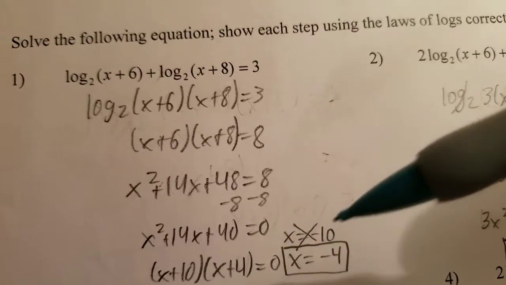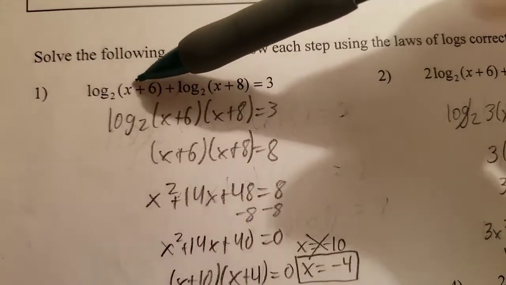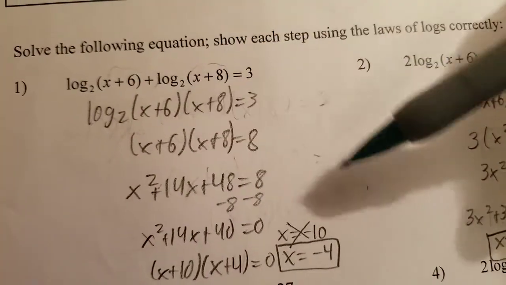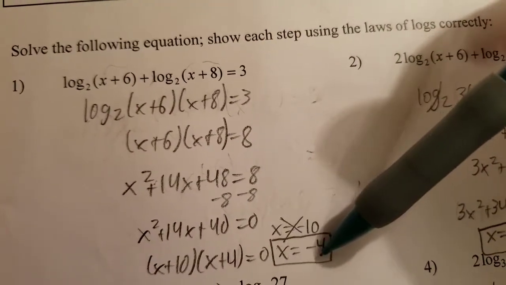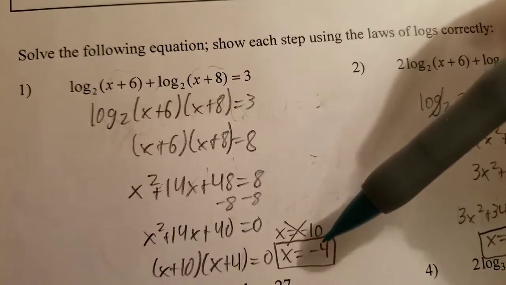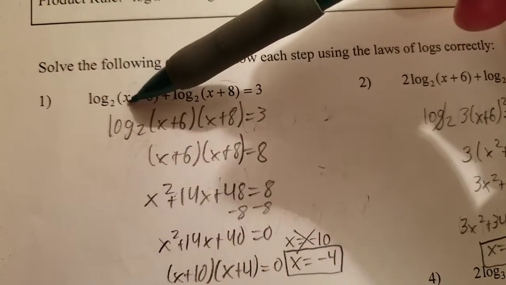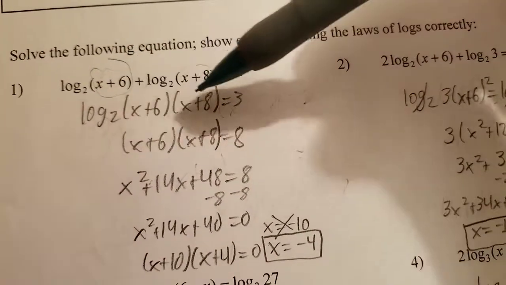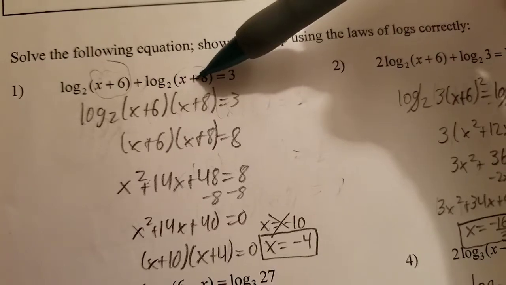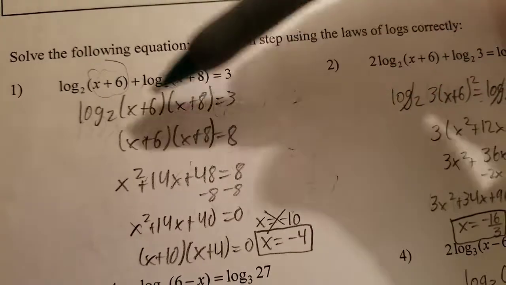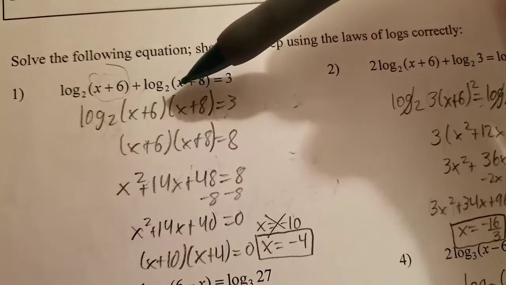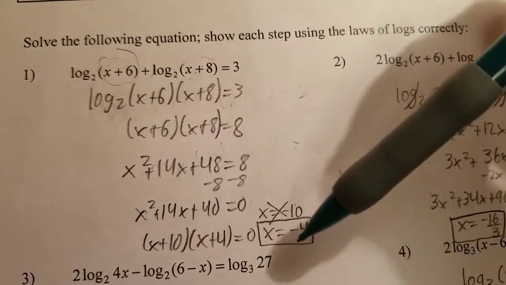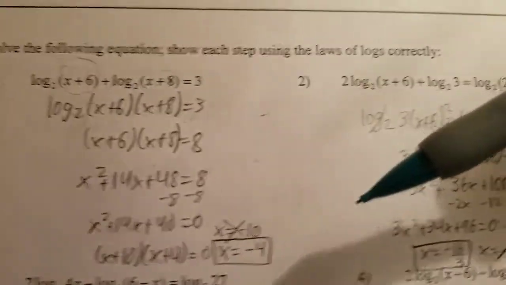Two answers. But you can't have the places out in front of the logs be negative. So basically, you take your answers and plug them back in. Negative 4 doesn't make this negative, because it just makes it 2, and it doesn't make this negative because it makes it just 4. But you can't have negative 10 as an answer because it makes this negative and this negative. These can't be negative or 0. So your only answer is x equals negative 4.